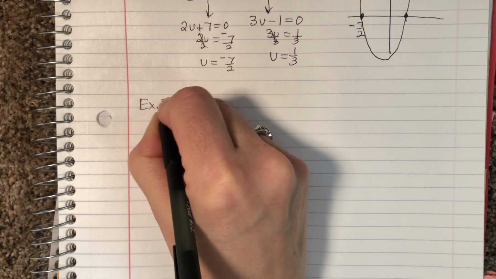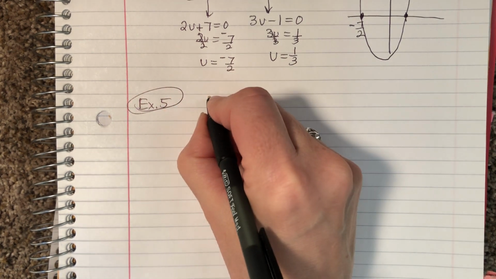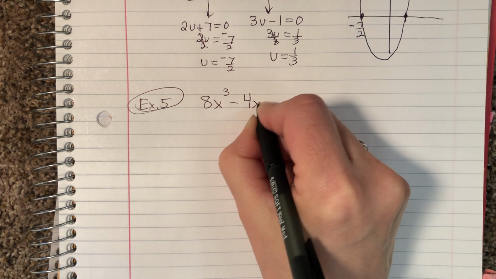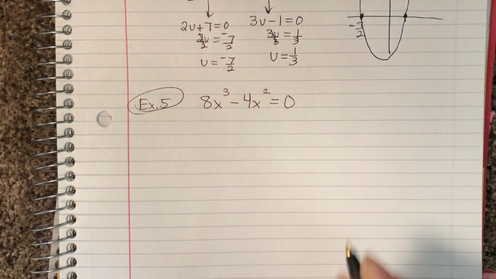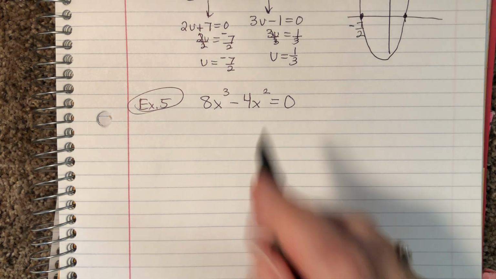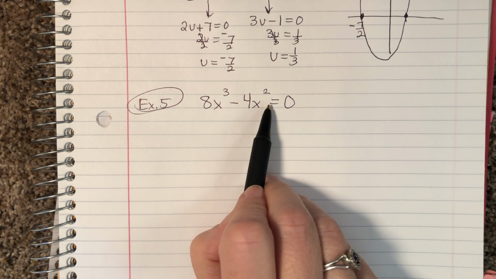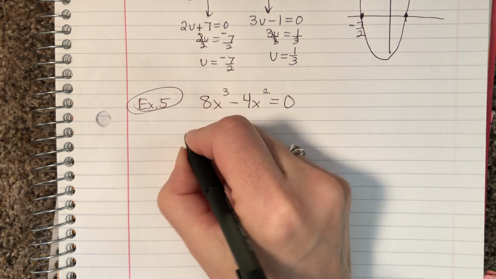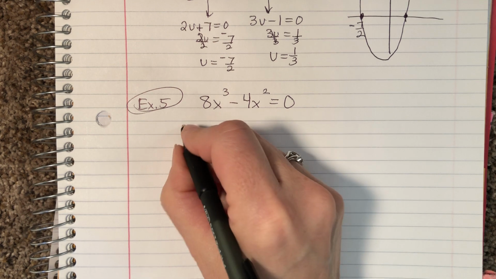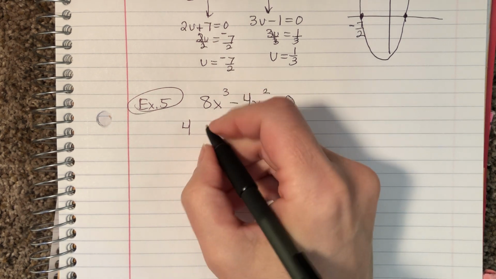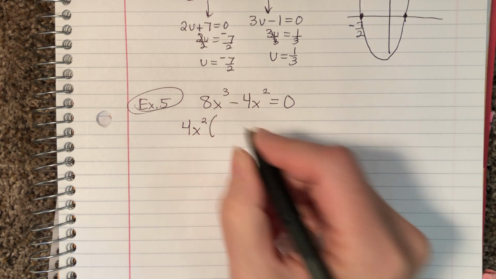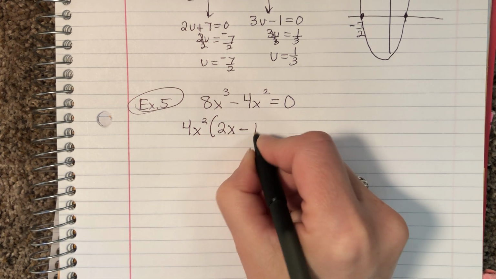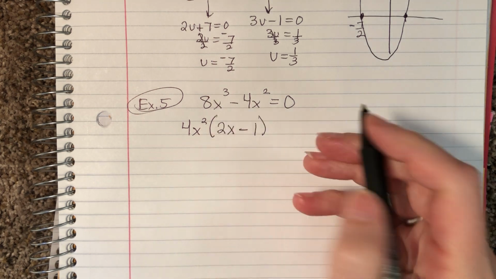Okay, last one. Phone is still alive. Number 5. This one has something a little different. Okay, look for GCF, step 1. I have a GCF, this is already 0, so I don't have to move anything. I have a greatest common factor of 4 and also x squared. So I need to first pull it out. 2x minus 1 will give me this back, equals 0.